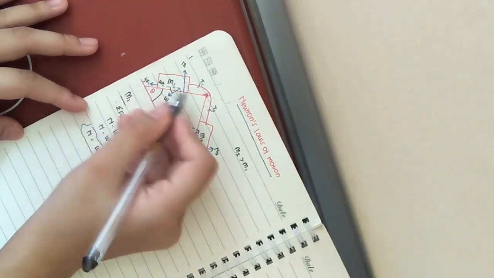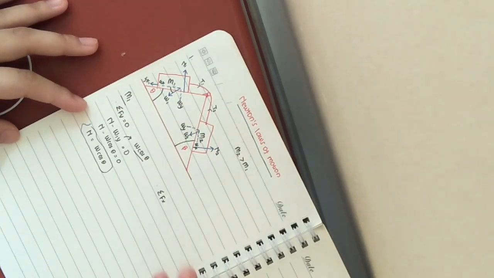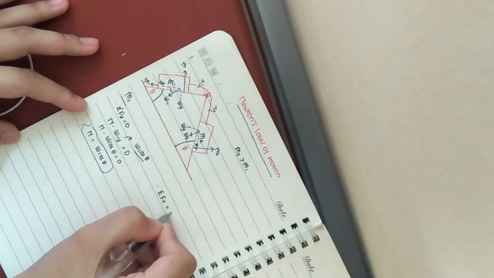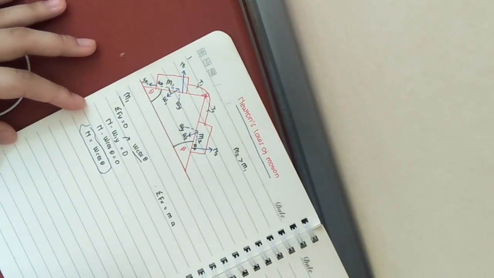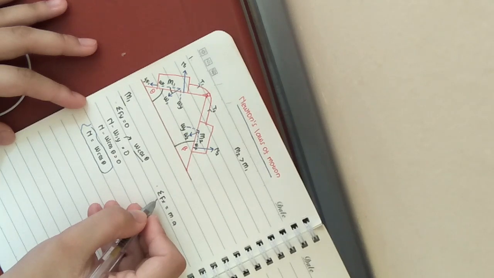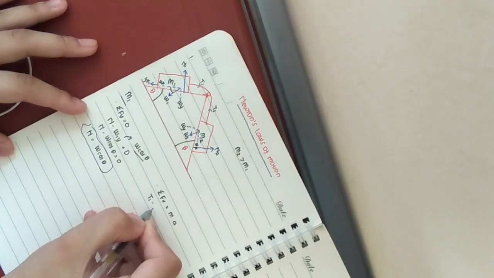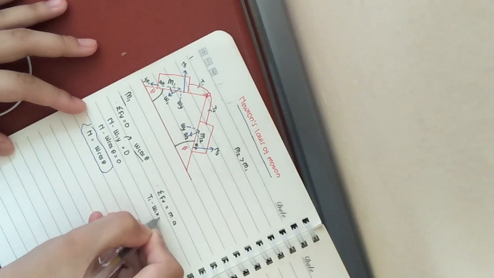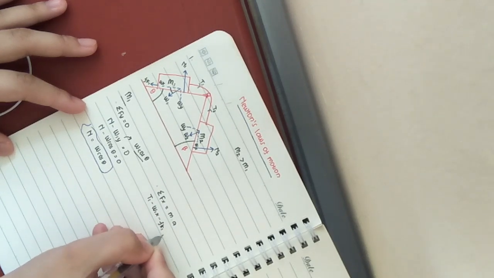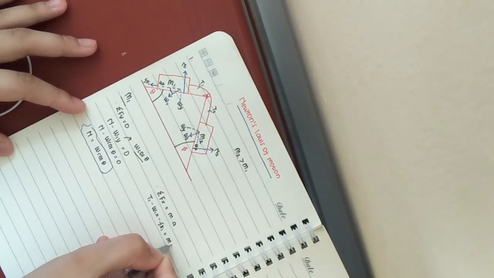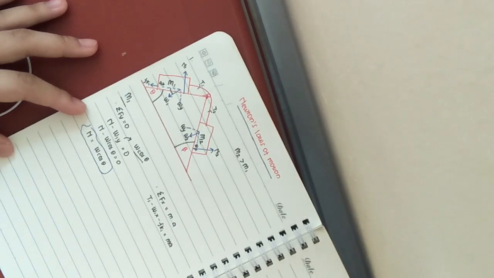The resultant force in the x coordinate of the first object is mass times acceleration. The forces are T1, the tension, minus Wx minus friction 1 equals mass times acceleration.